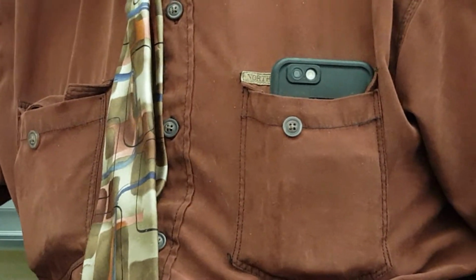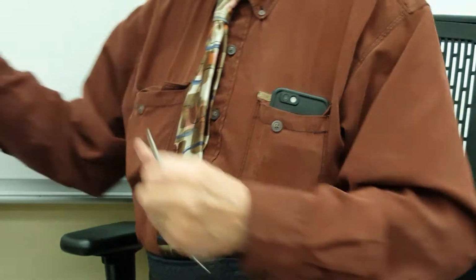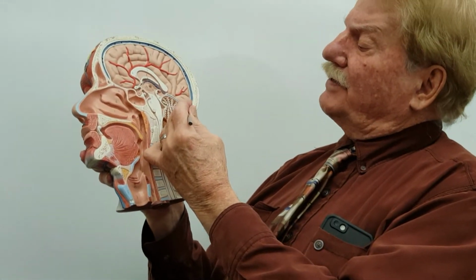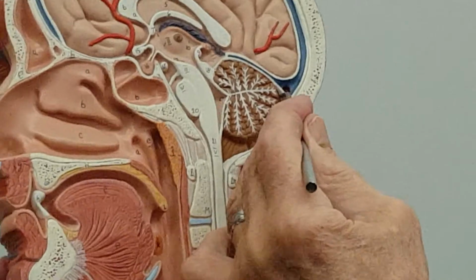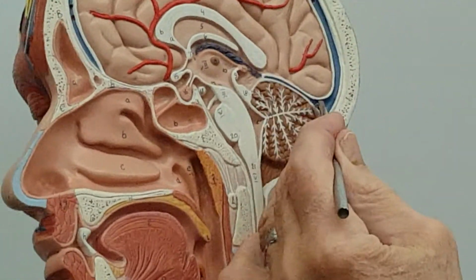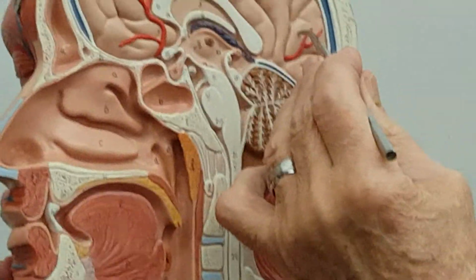And the tentorium cerebelli is shown beautifully on the half head. I just noticed a couple of years ago, you see the tentorium cerebelli running over the top of the cerebellum. A little double fold of meninges there, separating the cerebellum from the cerebrum.